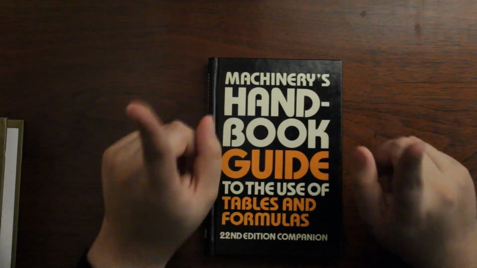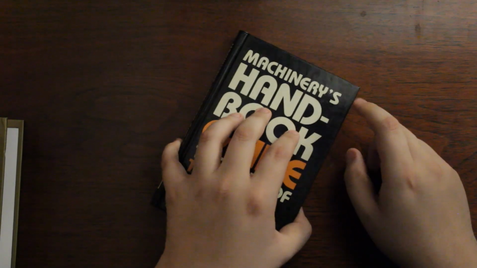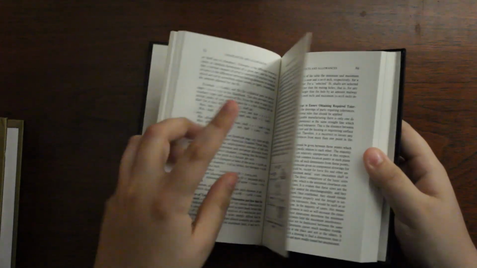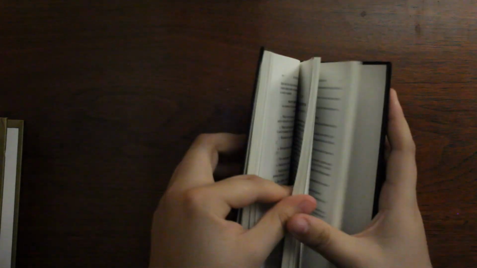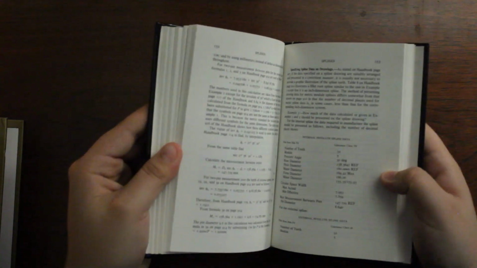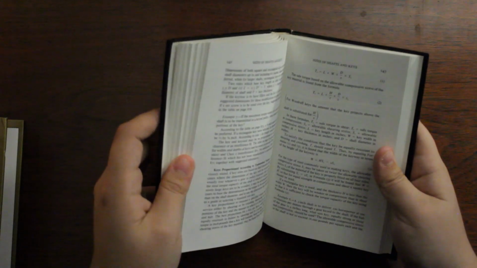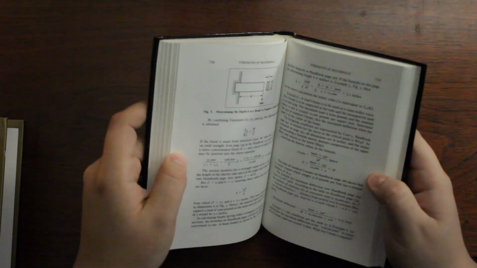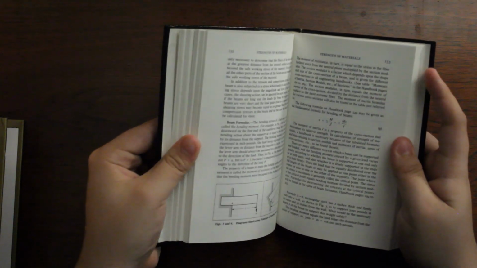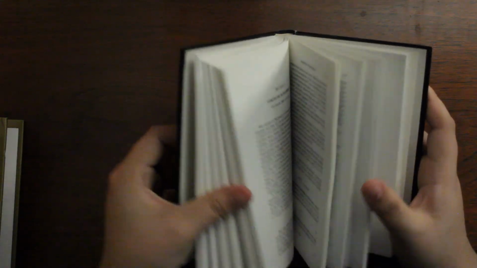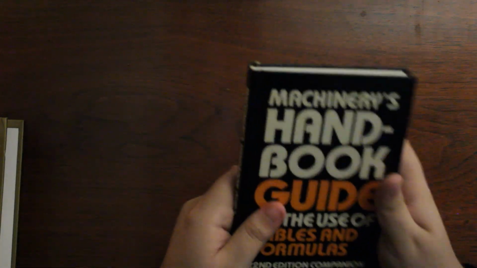Now the issue with this one, I just kind of saw it, and it's $5. I was like, oh, this looks cool, and I flipped through it. I was like, oh, look at all these diagrams and all the formulas. This looks very awesome. It all looked very technical, and the formulas looked relatively easy. I could tell it's for machining, obviously, at the top, and I was like, wow, that's pretty cool. But then I bought it.